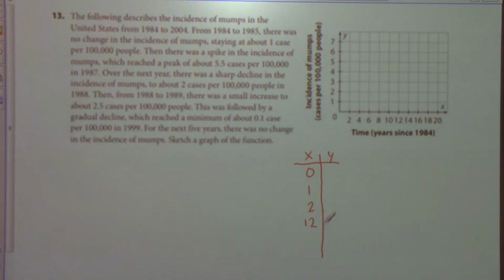Anything else? We should go up to 20 here somehow. Okay, let's just fill out what we have here. So we know at 0 we stayed at about 1 case after 1 year, right? And then there was a spike to 5.5 cases here, right?